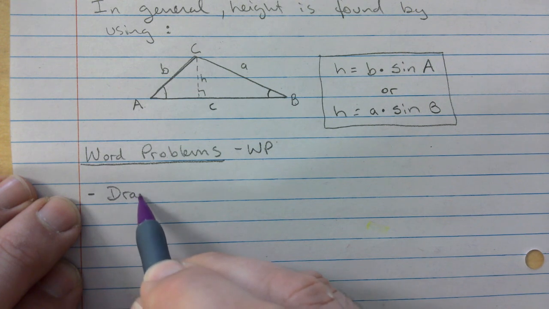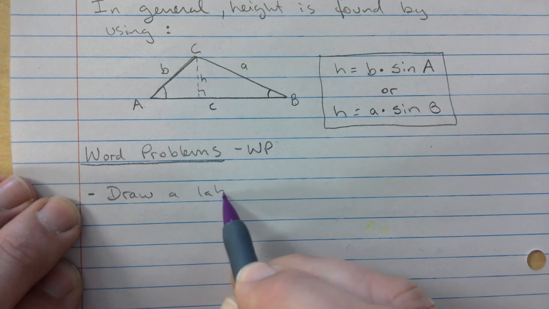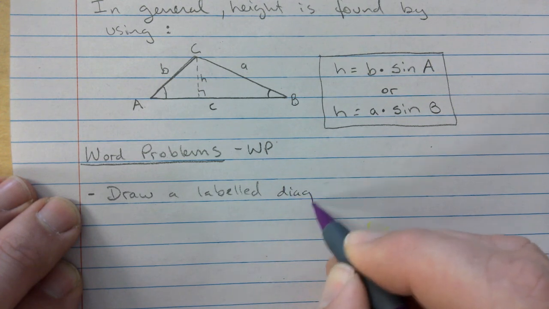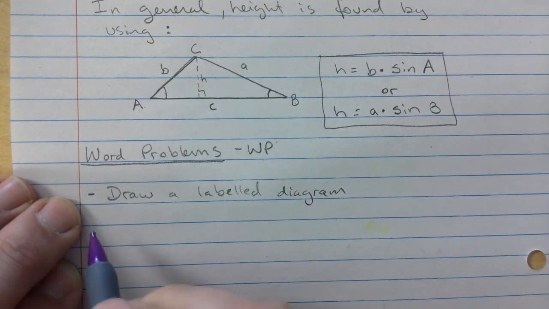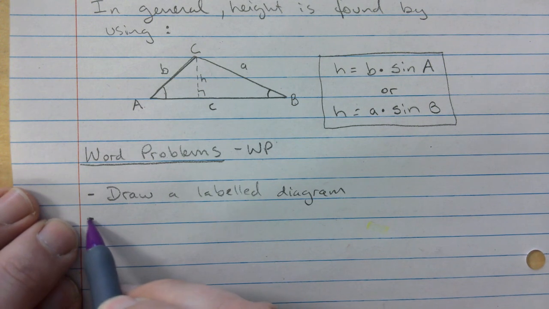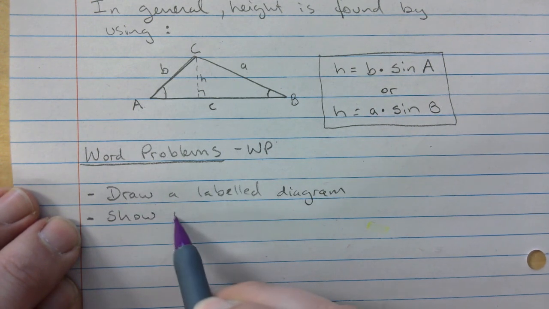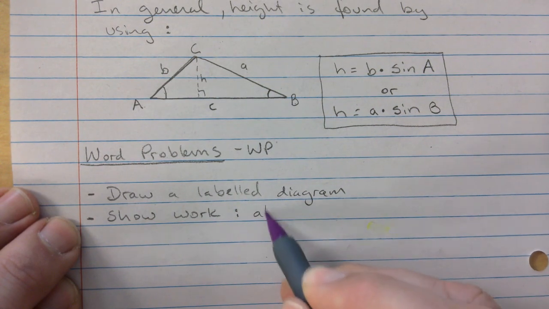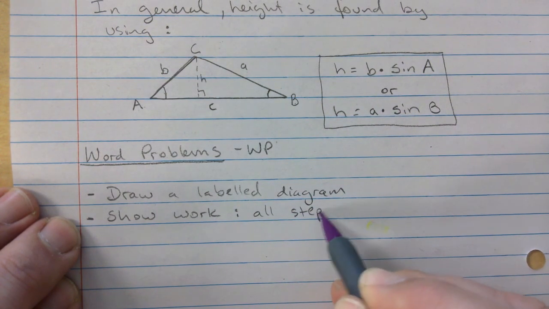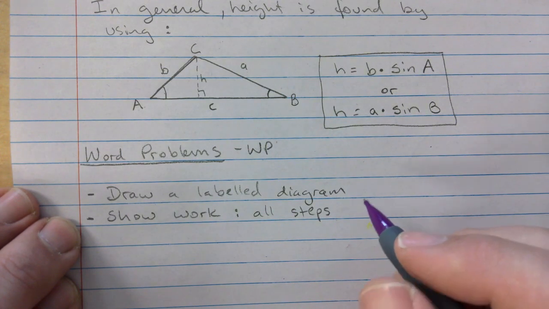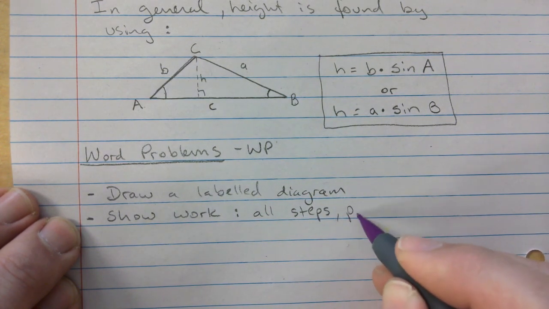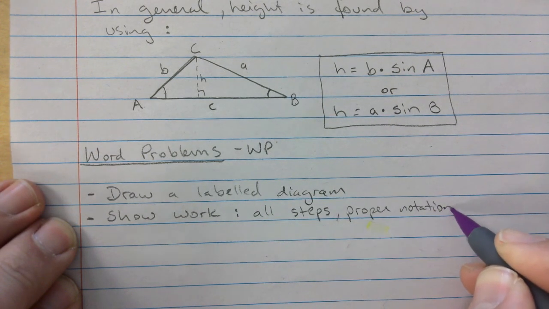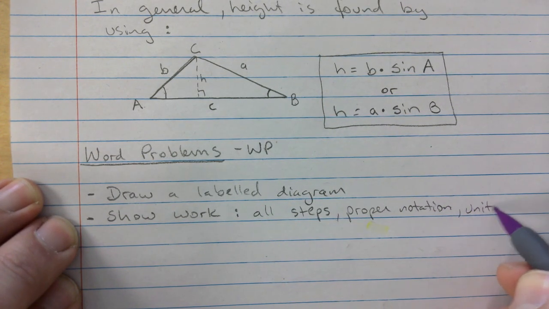If it's not provided, you draw a labeled diagram. Show work. All steps. Don't be skipping to the end, right? Proper notation. And units.